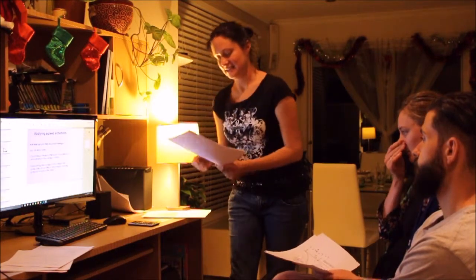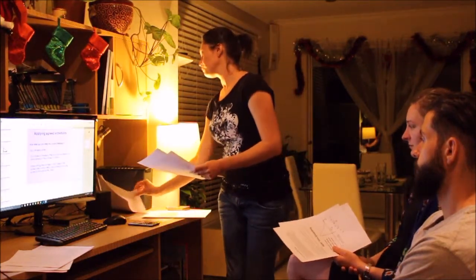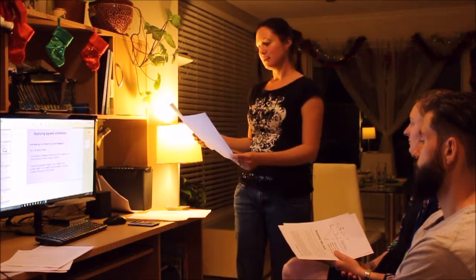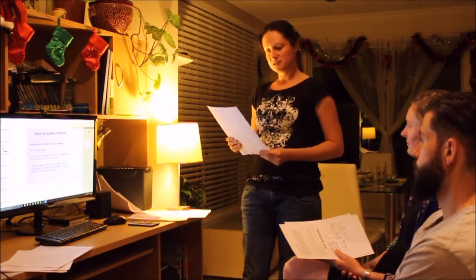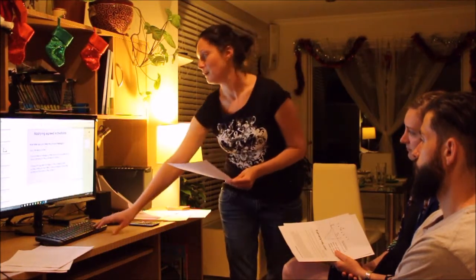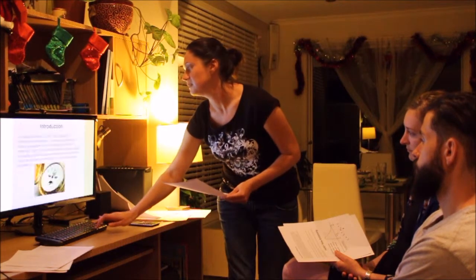Okay, we just talked about two big topics, which were assistance in the development of project plans, and the second one, applying agreed schedules. And now we're going to move on to the last part, which is participating in assessing time management outcomes. We're going to talk about it in more detail.